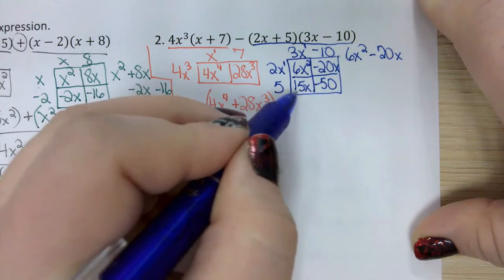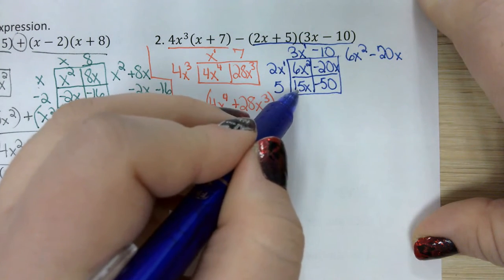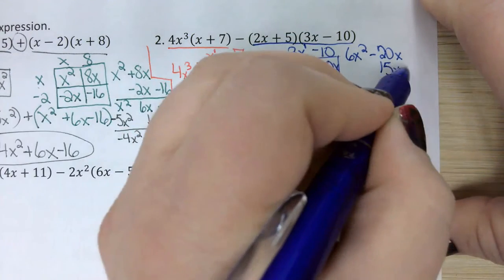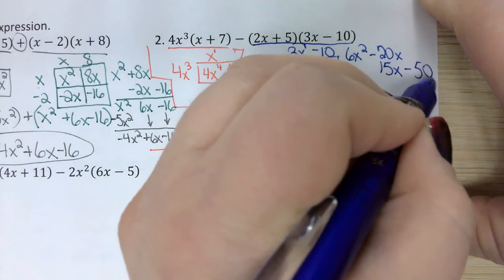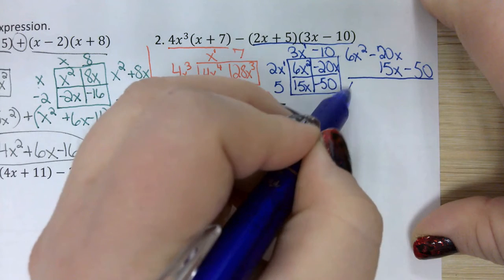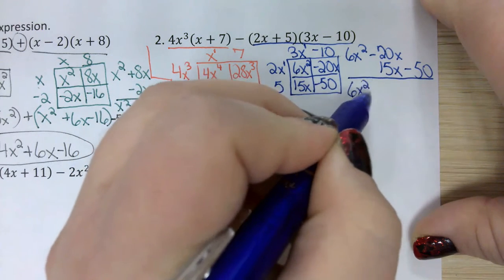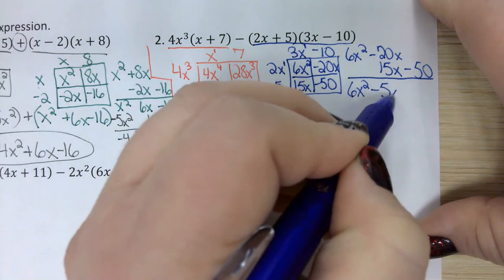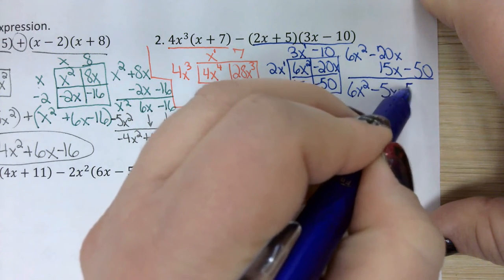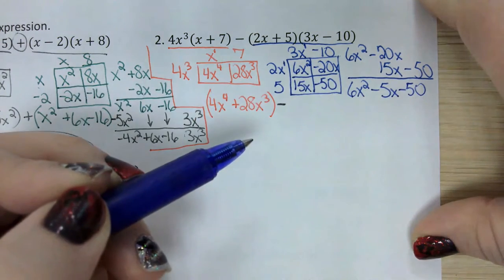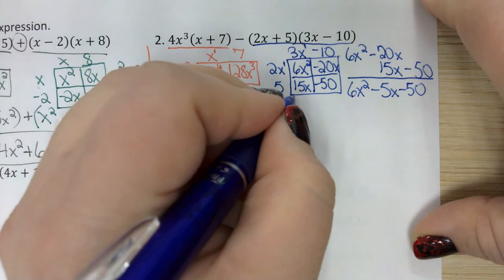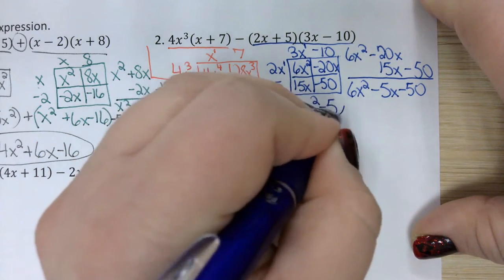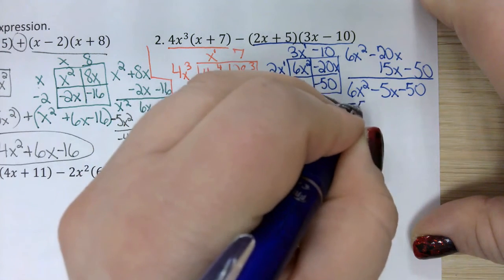That's the first row. The second row is where I find a like term to start off with. 15x minus 50. And I get 6x squared. Negative 20x plus 15x, negative 5x. And then negative 50. So my second polynomial is 6x squared minus 5x minus 50.